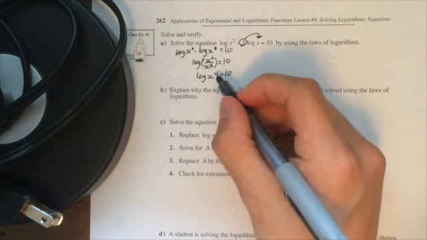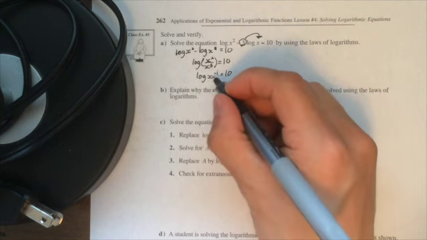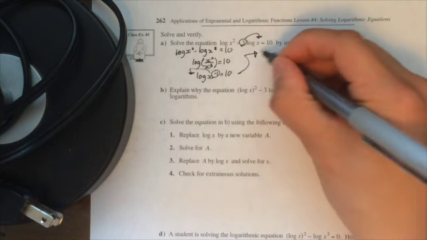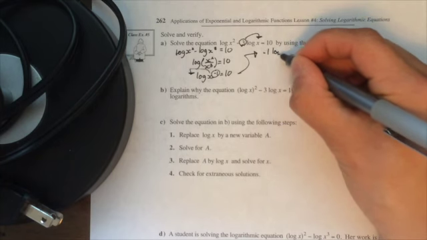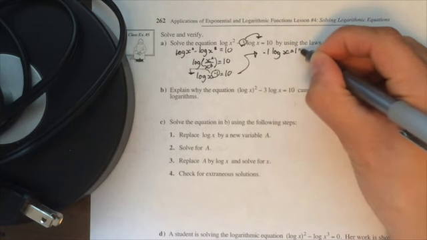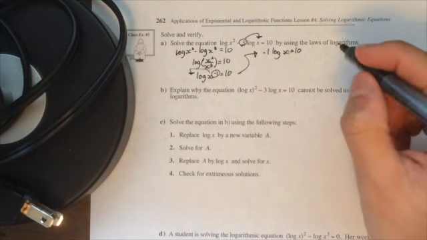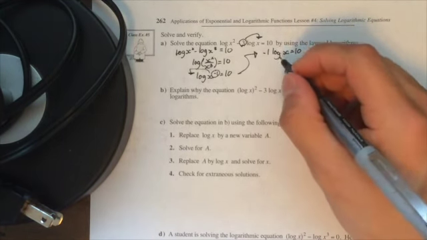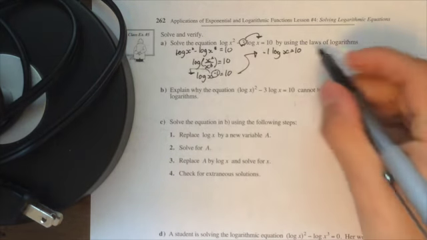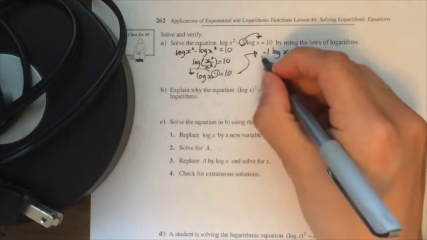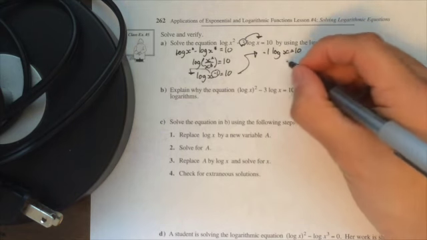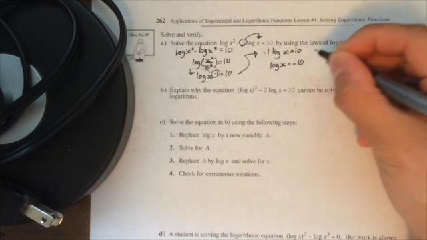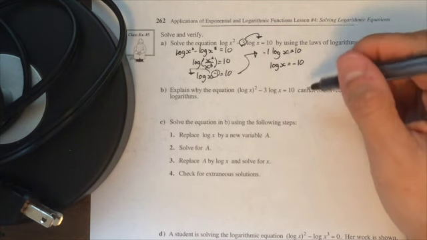And then if I bring this negative 1 down, I'll be left with negative 1 log x is equal to 10. The last thing I need to do is, we don't want to be working with negative logs, so I'll divide both sides by negative 1, which would leave me with log x is equal to negative 10.